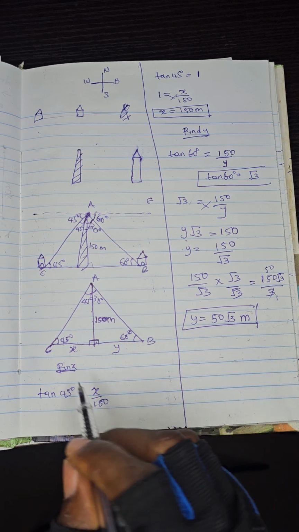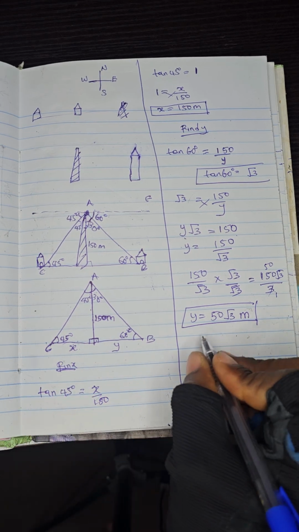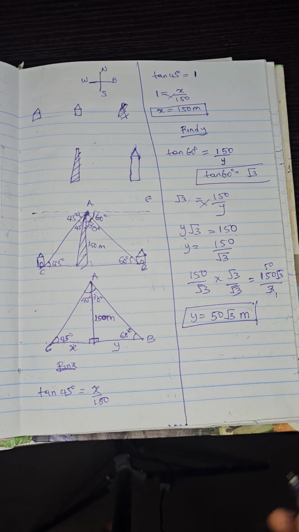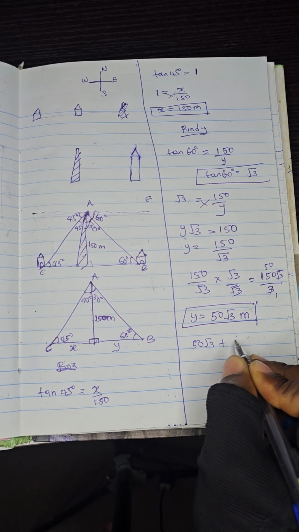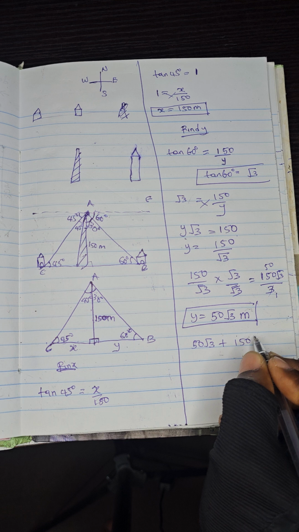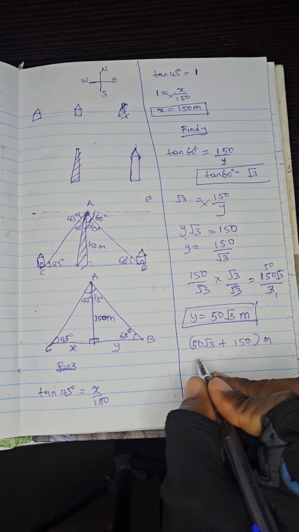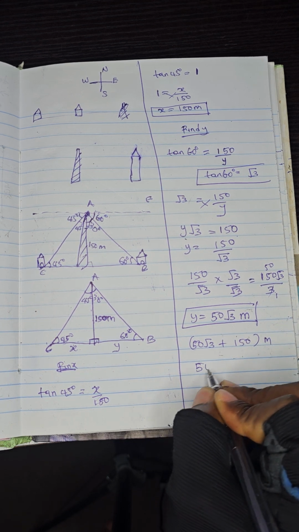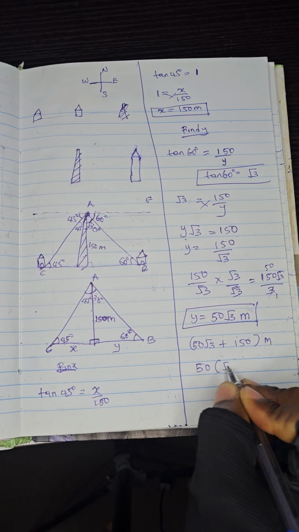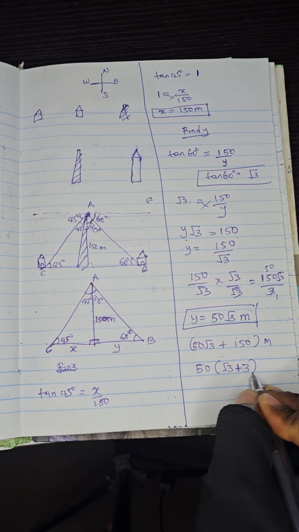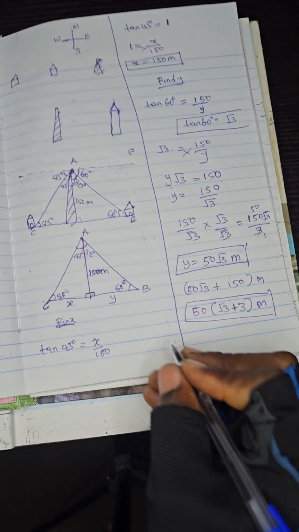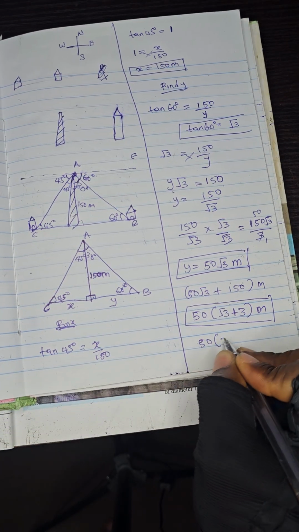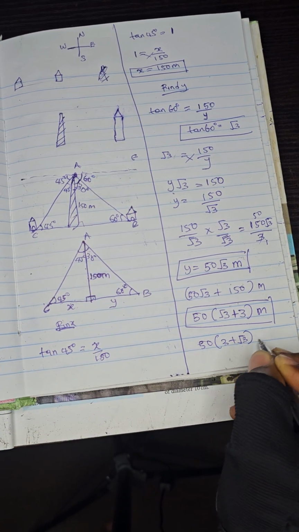So the distance between this x and y is simply this plus that, which is 50 root 3 plus 150 meters. So the final answer is, we take out 50, into root 3 plus 3, in meters. This is your answer. Even if you check the answer and you get something like 50 into 3 plus root 3, it's still the same thing.